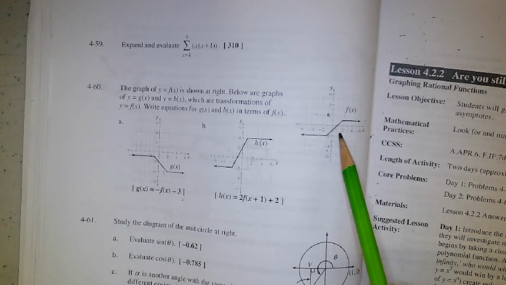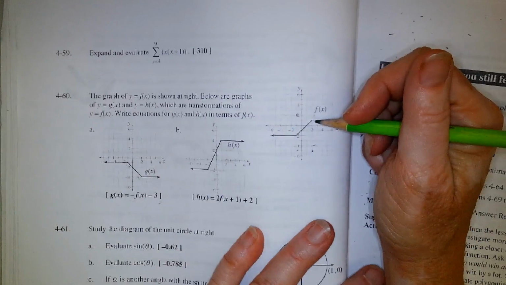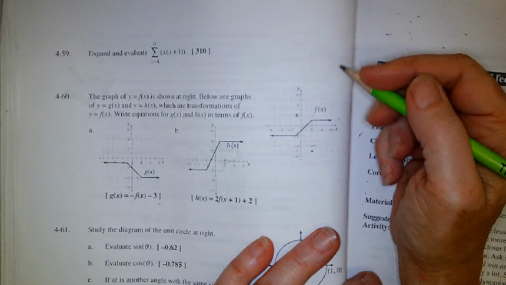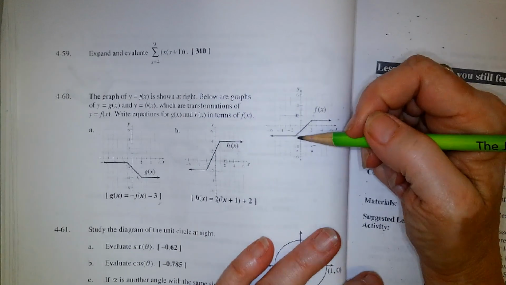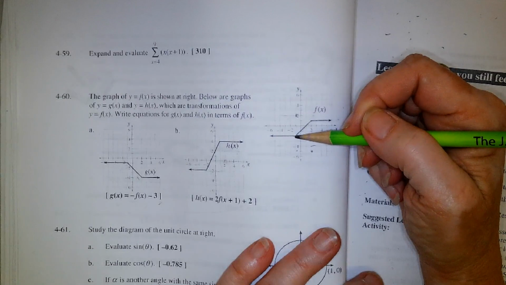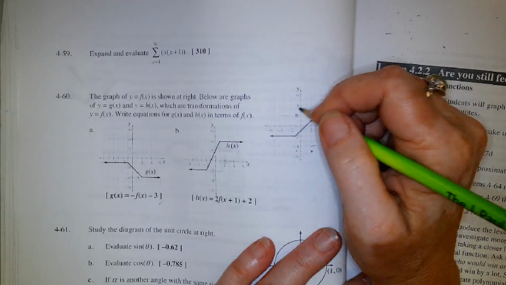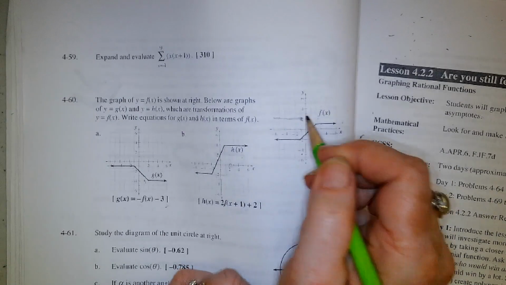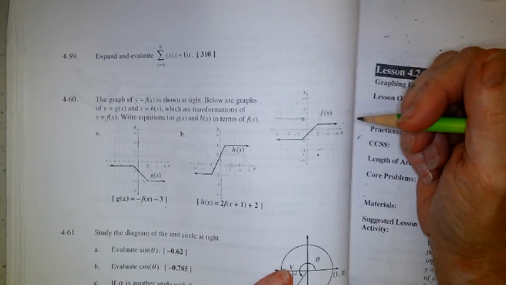So what I'm going to do is, in pencil here, flip my f of x and see if it matches up with that. When I say flip, I mean reflect over the x-axis. So this point here, it's 2 down from the x-axis, so I'm going to go 2 up. I'm just grabbing the bending points, if that makes any sense.